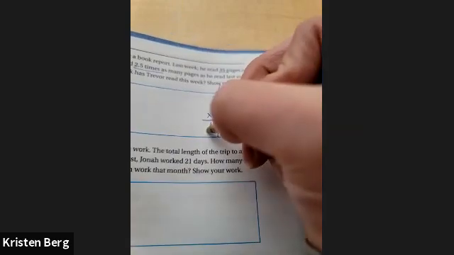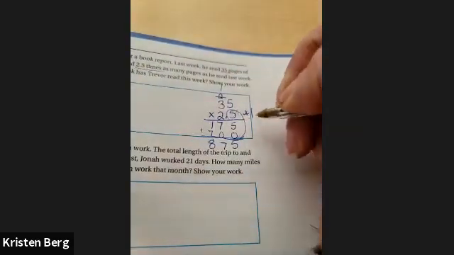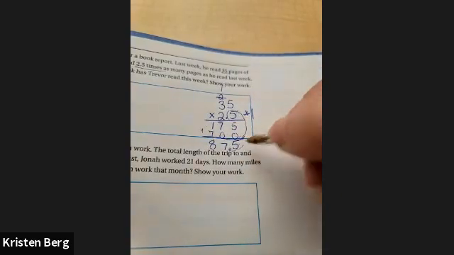This would be 10, carry your 1. This is 6 plus 1 is 7. Then this would be a 5, 7, and 8, and we bring it in one decimal place because this is saying 87, and this means a half. So 87 and a half pages.